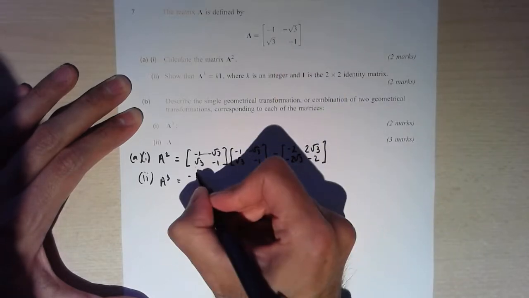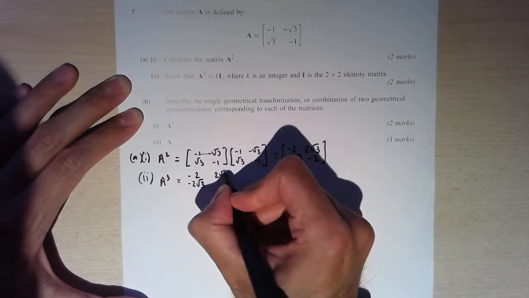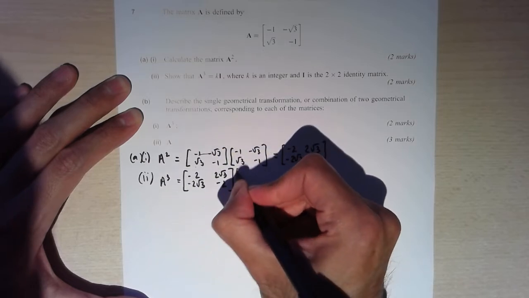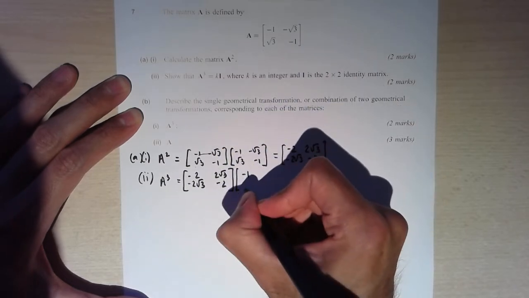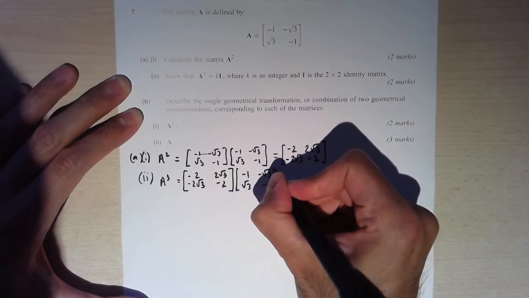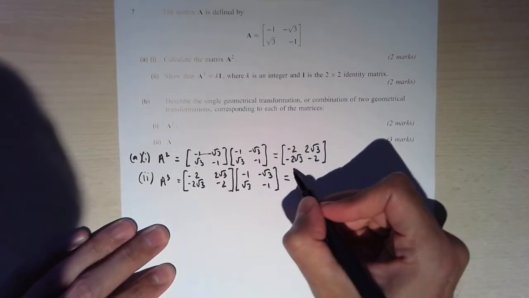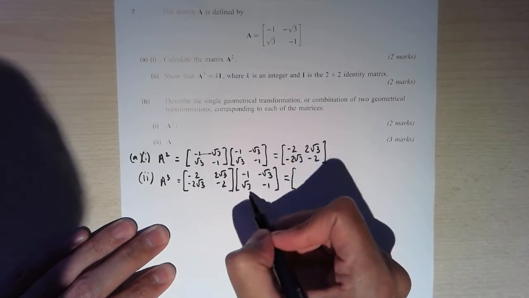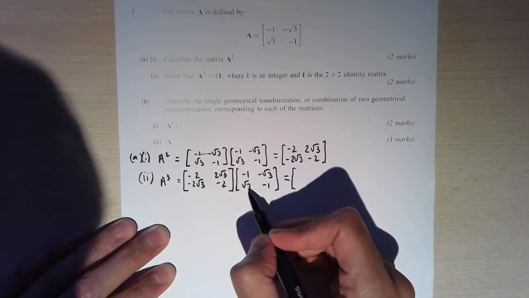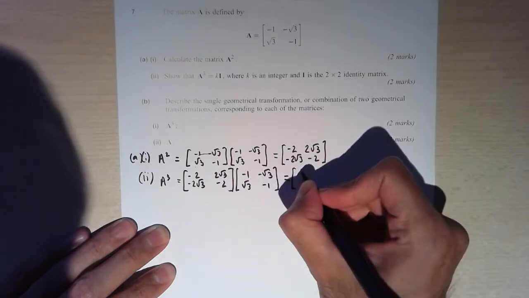So we've got -2, √3, 2√3, -2. And I'm going to multiply that by -1, √3, -√3, -1. Okay, so this here, do this row times this column, so I've got 2 plus 2 times 2√3 times √3, so that's going to give me 6. So I've got 2 plus 6, which is 8.